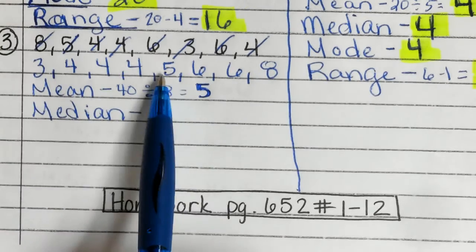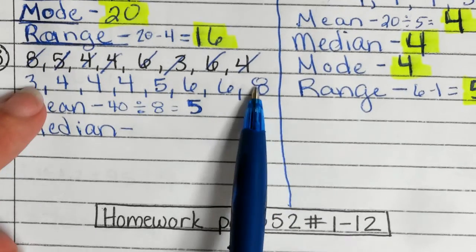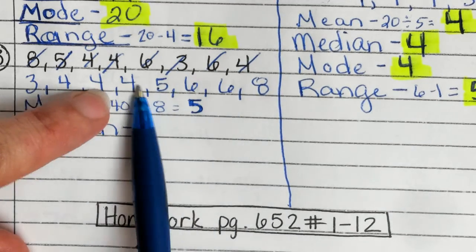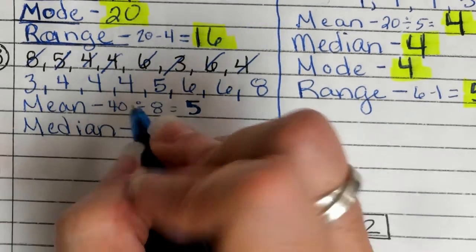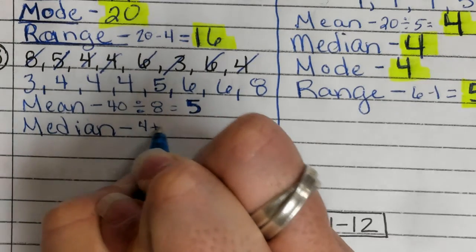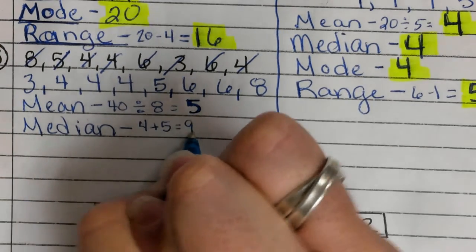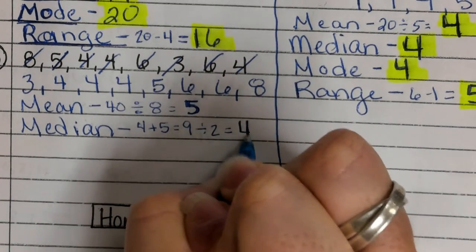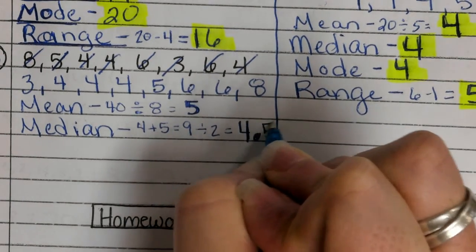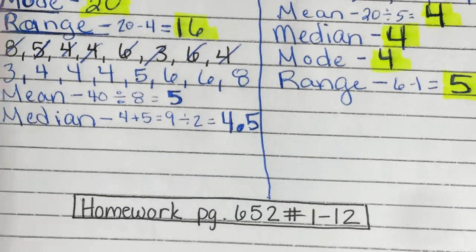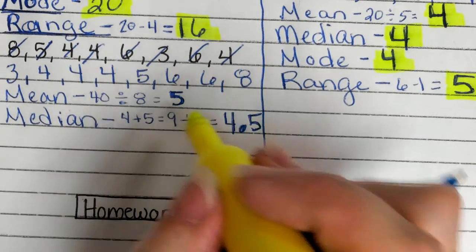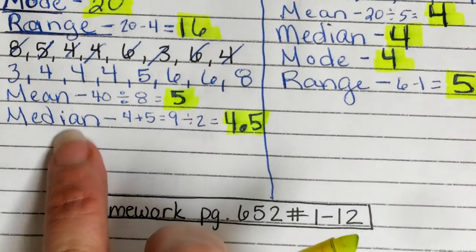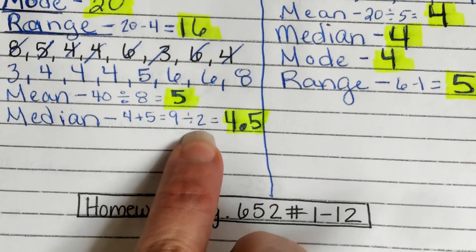Okay. Wait a minute. Make sure they're in order, guys. 4 and 5. 4 and 5. So you got to add 4 plus 5 is 9. Divide by 2 is 4.5. If there's 2 medians, you got to add them together and divide by 2.